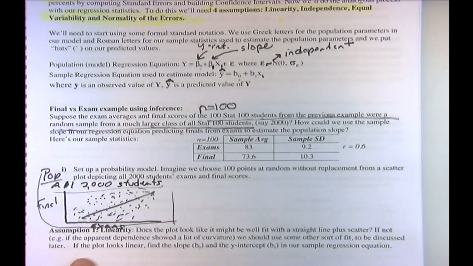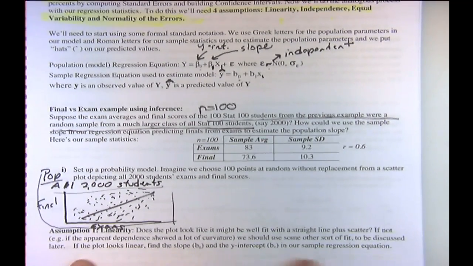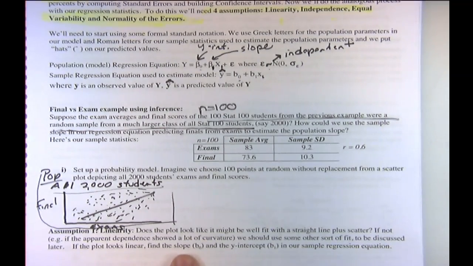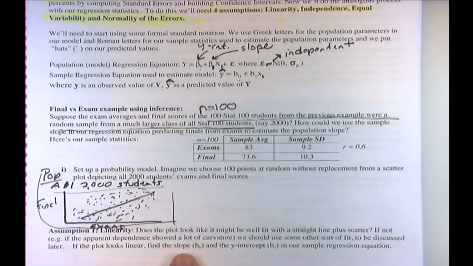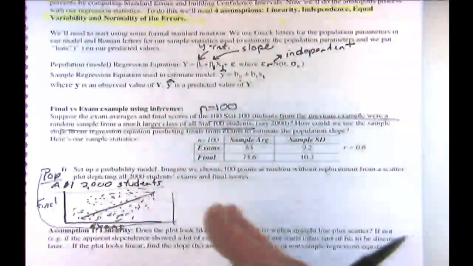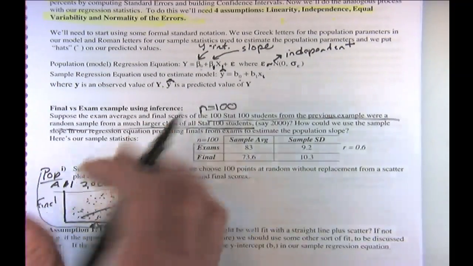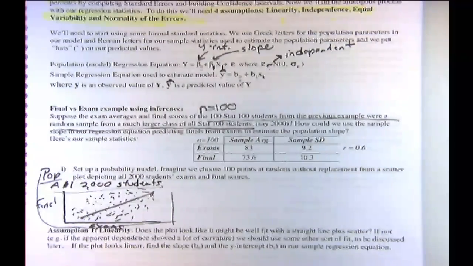So let's just say if the plot looks linear, then we can go ahead and find the slope and find the intercept the same exact way we did in the previous chapter. We're just going to do that same thing again. But we don't see the population plot, so how do I know? What am I looking at? How can we determine whether we should fit a line?